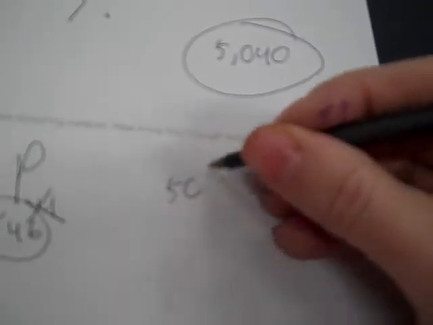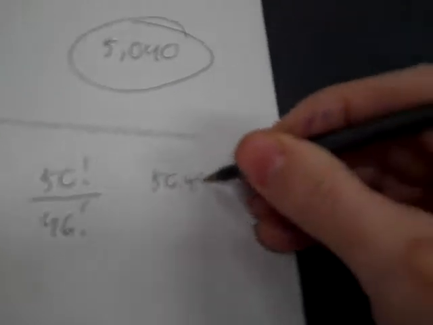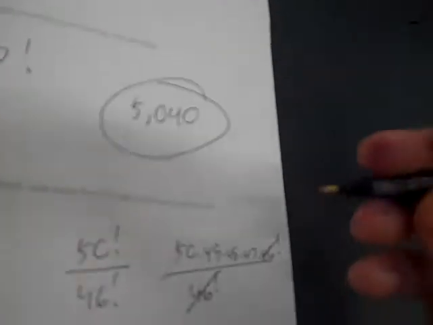I cross that out and we use those. 50 times 49 times 48 times 47 times 46. The 46 cancels. And then 50 times 49 times 48 times 47. And that's going to be 5,527,200.